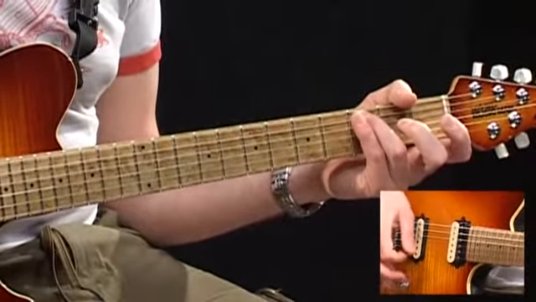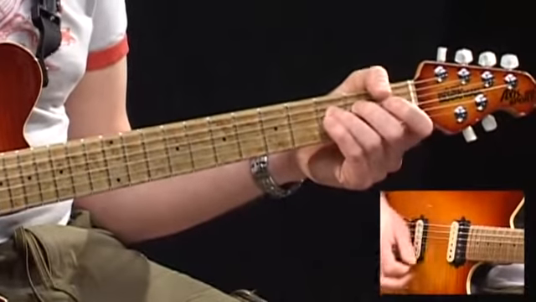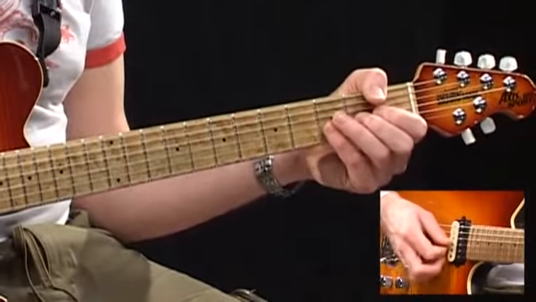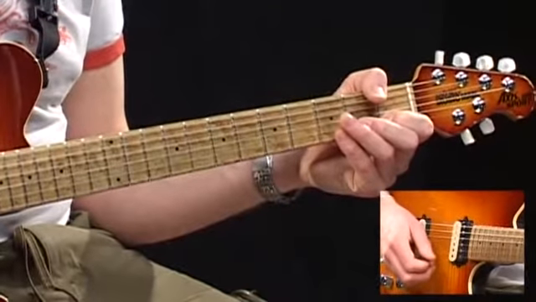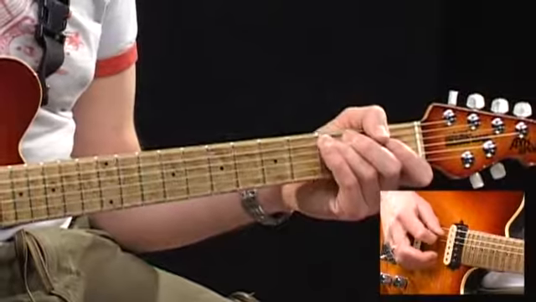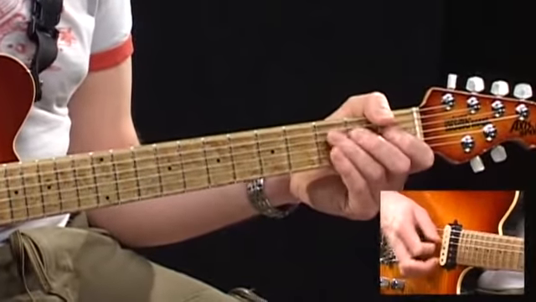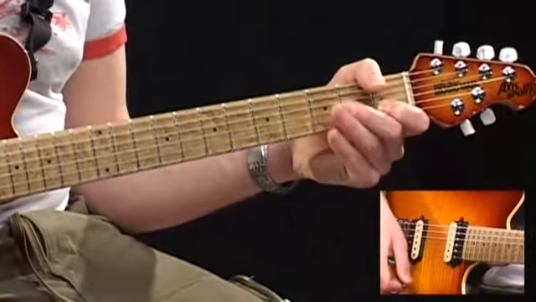Basically, a major scale has a formula. Starting from a root note, we have a whole tone, another whole tone, a semitone, a whole tone, another whole tone, semitone. And that is the formula for the scale. Now, if we treat each one of those notes as a potential root note, we have the notes of C, D, E, F, G, A, B, and C.